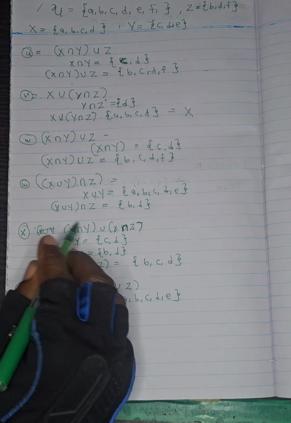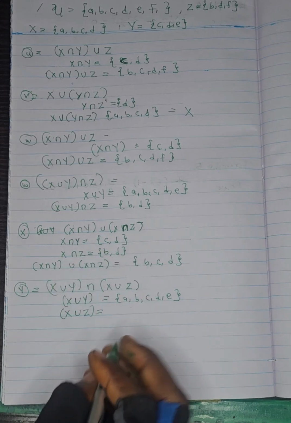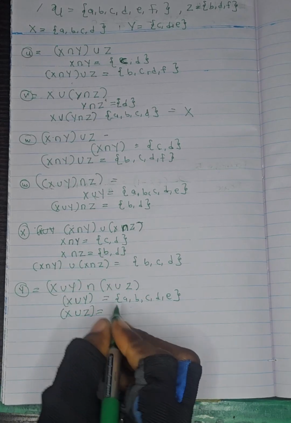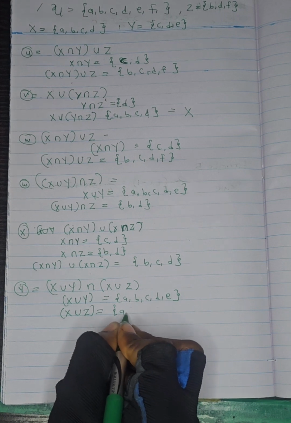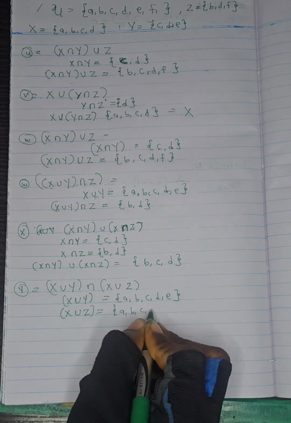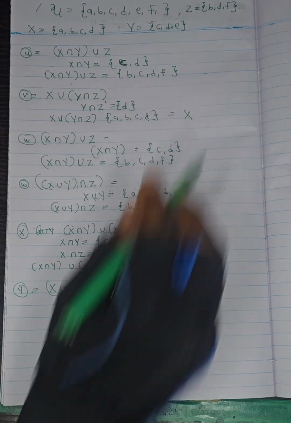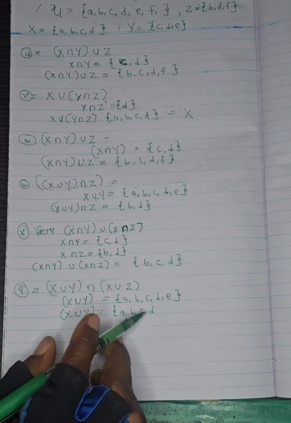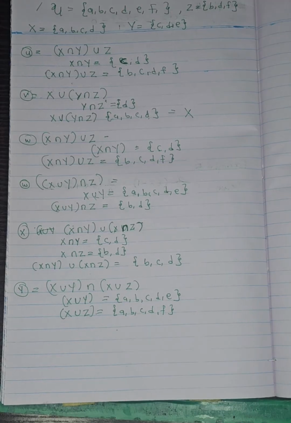I don't know if I've done X union Z here. I don't think so. So let's solve for it. X union Z is, look, write out all the X first. A, B, C, and D. Just write out all of the X. Then B is already there, I don't need to repeat it. D is already there, I don't need to repeat it. Only F is out. So write F.